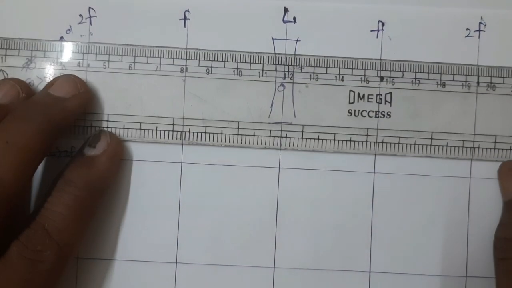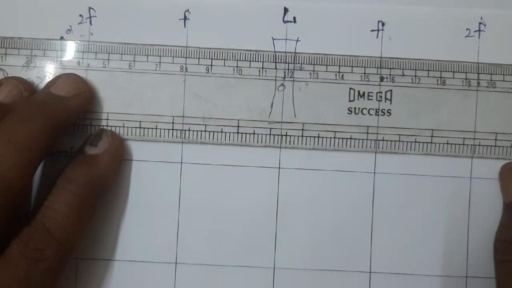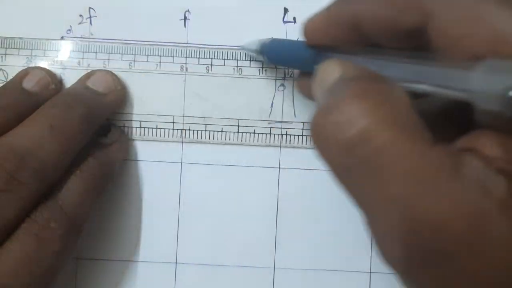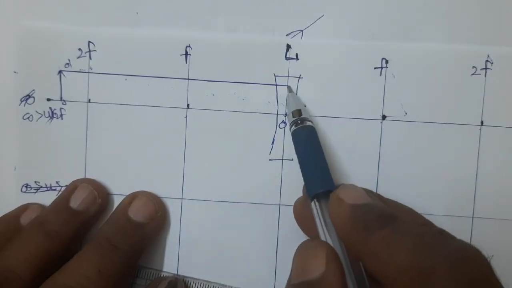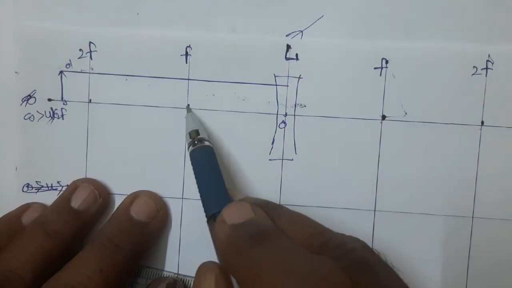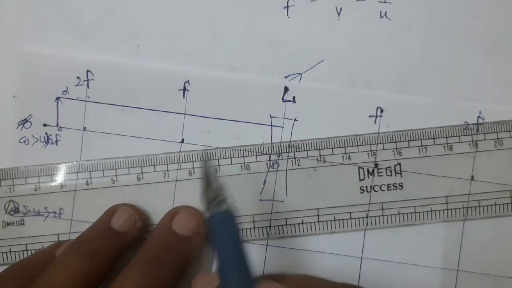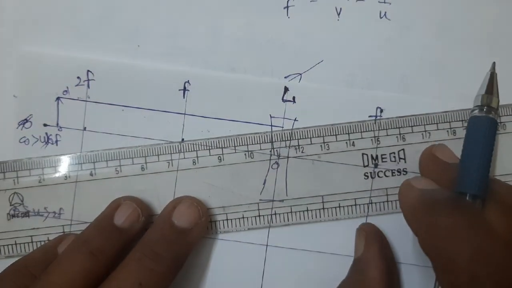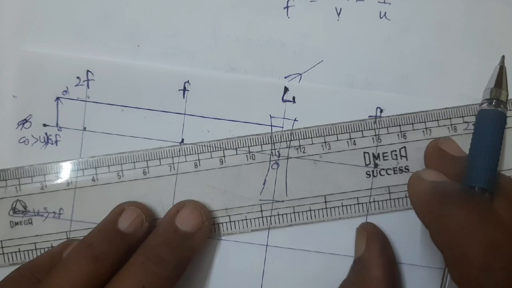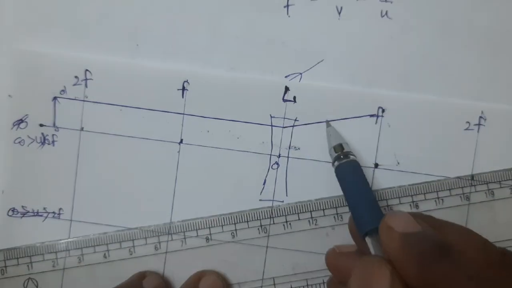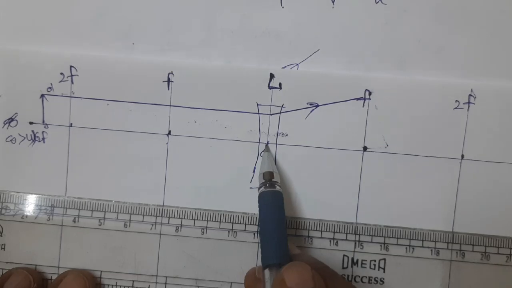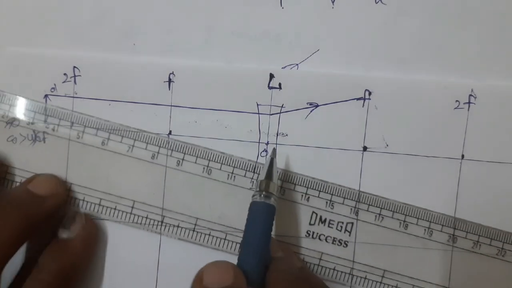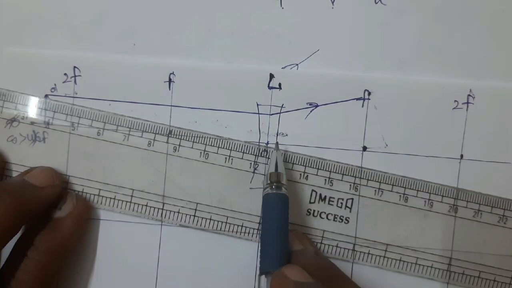Now, what I will have to do? I will have to draw a line parallel to the principal axis. Correct? Parallel to the principal axis. And after passing through the lens, the ray is supposed to be emerging from F. Therefore, it travels like this. This will be the emergent ray. And another ray, suppose it is traveling towards the pole of a lens. This is pole of a lens.